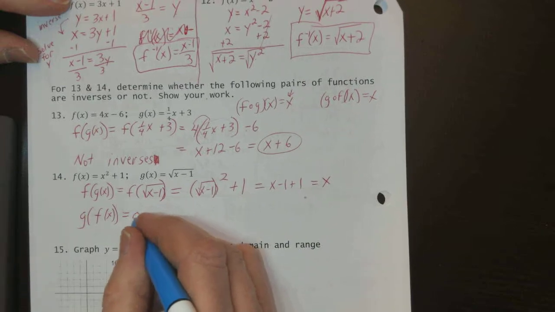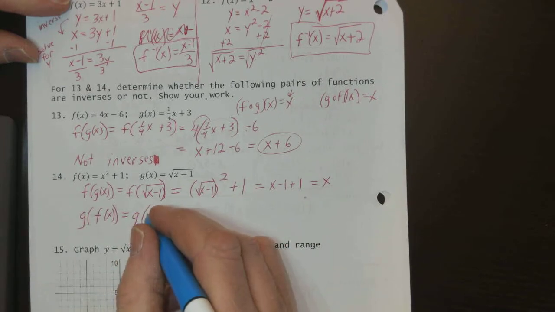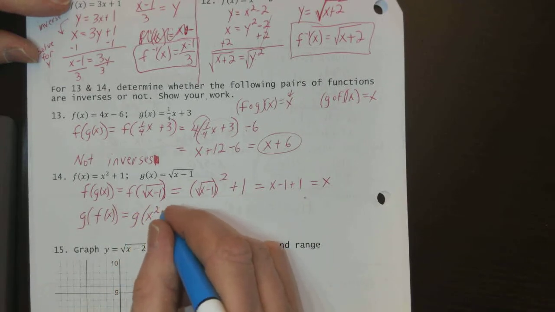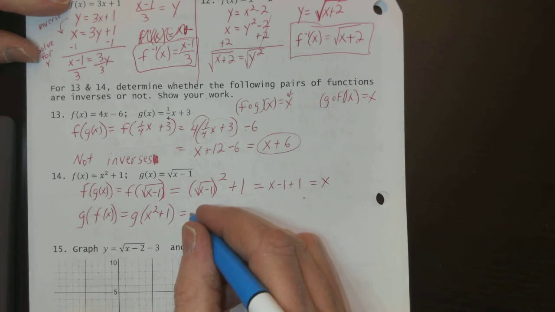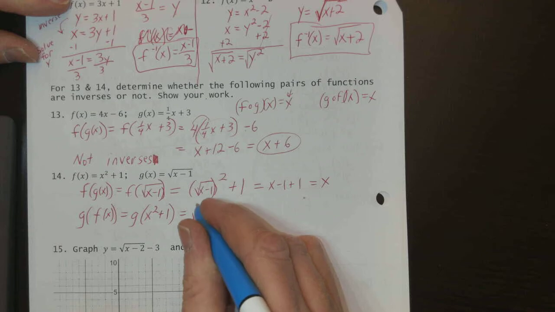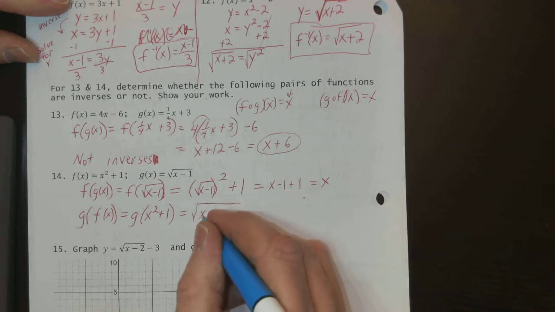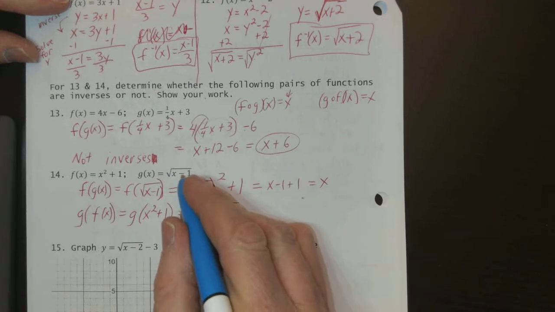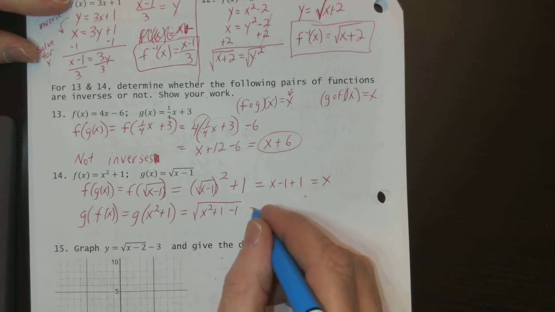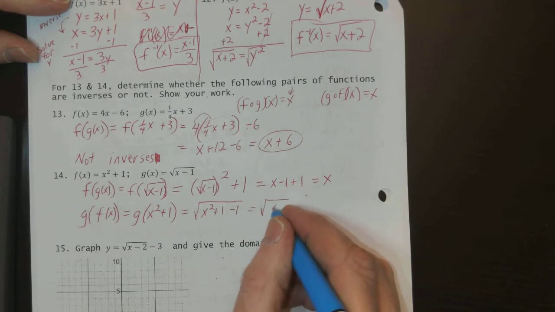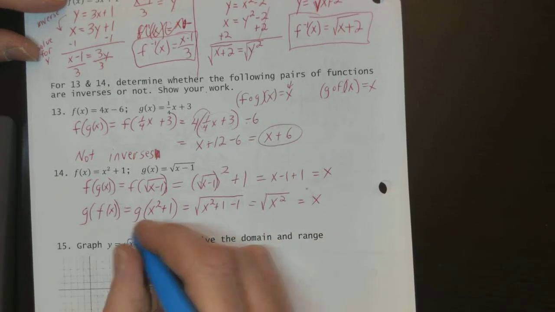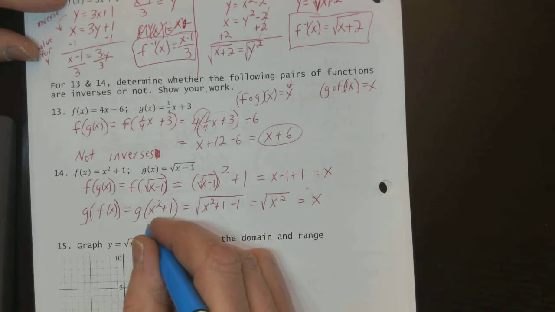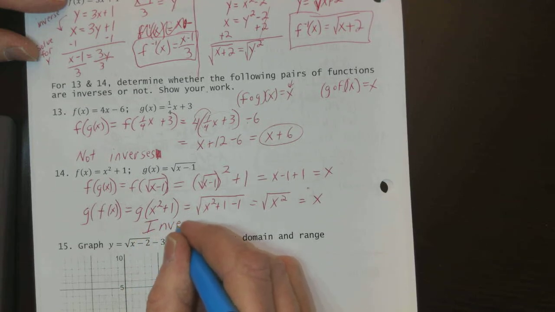Okay, so let's check that. g of x squared plus 1 is equal to the square root of x squared plus 1 minus 1, which is the square root of x squared. Well, the square root of x squared is x. Okay, these two are inverses.